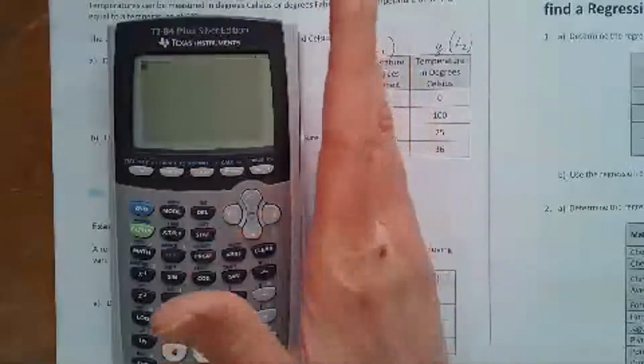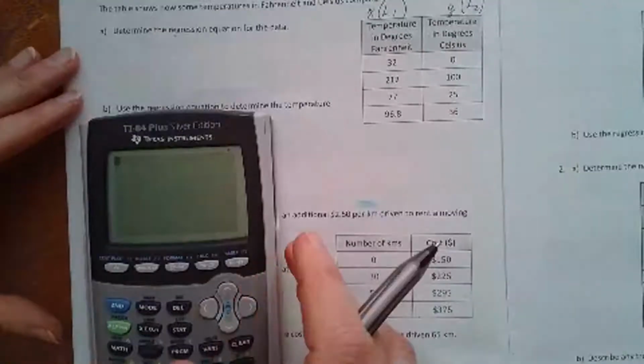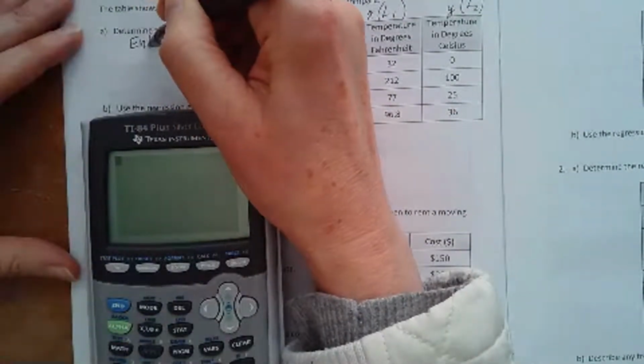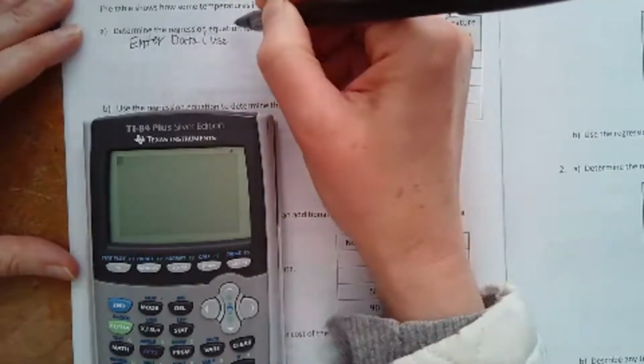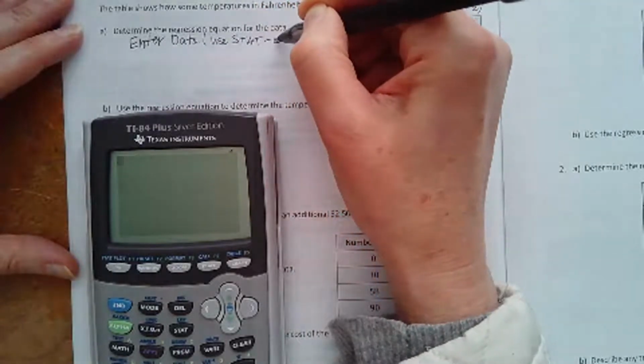Now, I also need to do something else. The first things we need to do after we enter our data in and turn stat plot on is adjust my windows. So I'm just going to write little notes down. Enter data: use stat, so press your stat key and then edit.